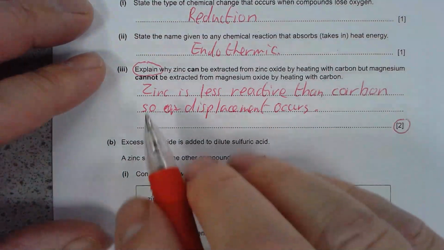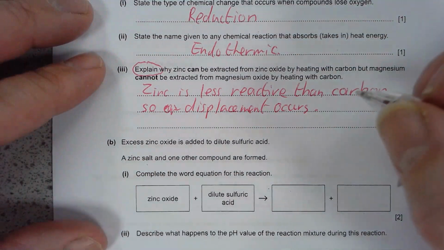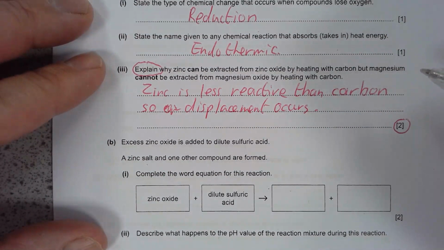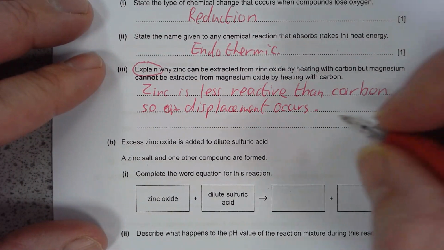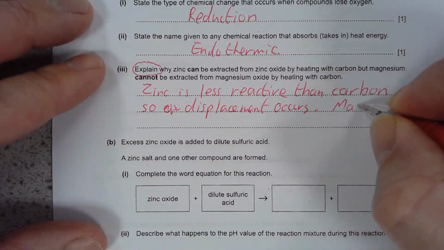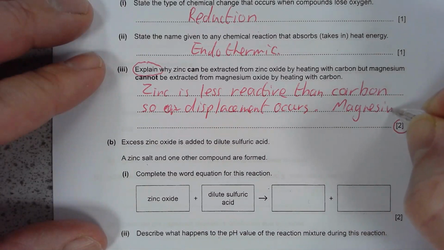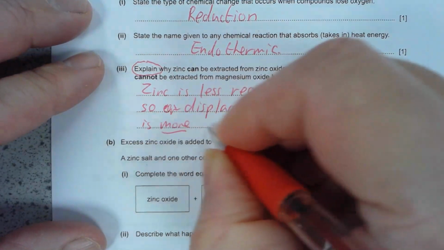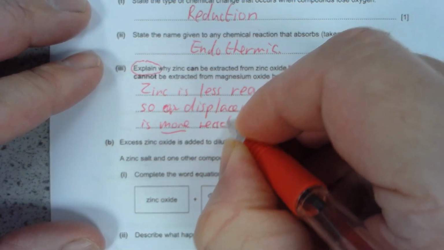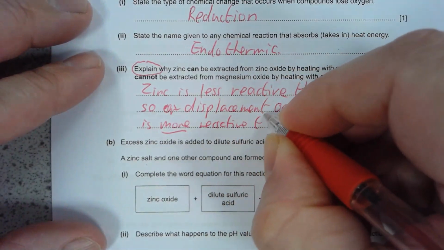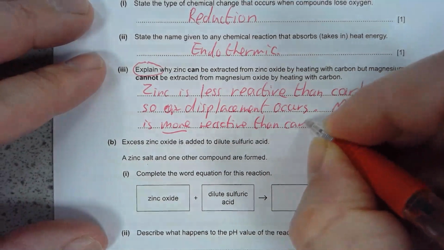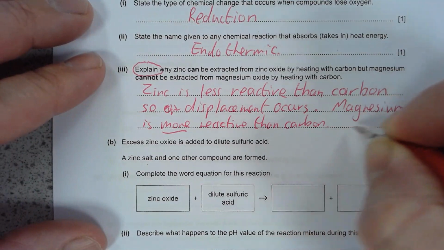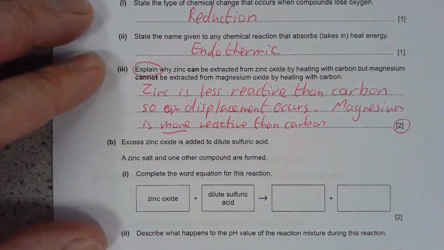and then it says why magnesium cannot be extracted. It's the exact opposite sort of response, isn't it? The magnesium is more reactive. So that's what we write. Is more reactive than carbon. Okay, so displacement doesn't happen.